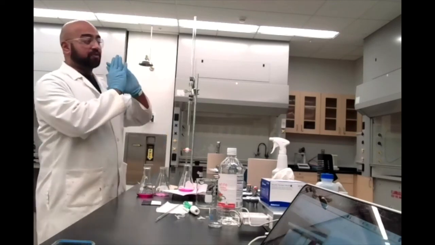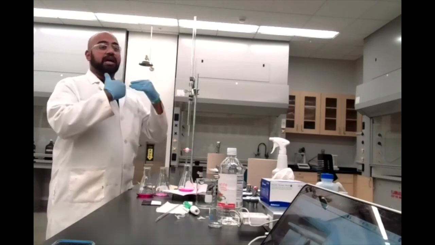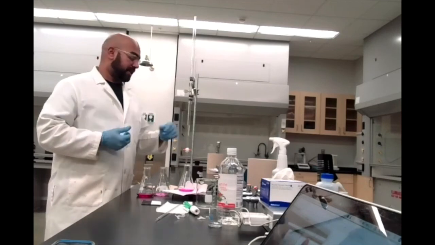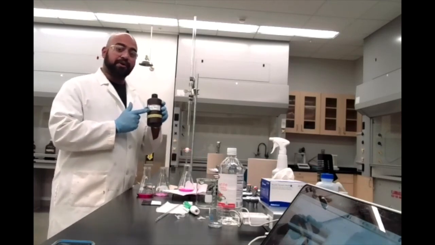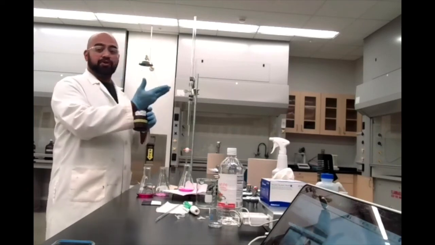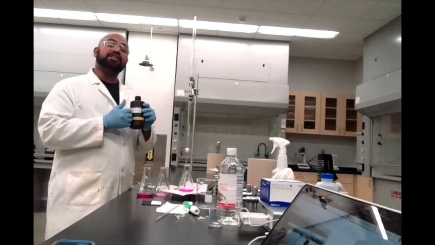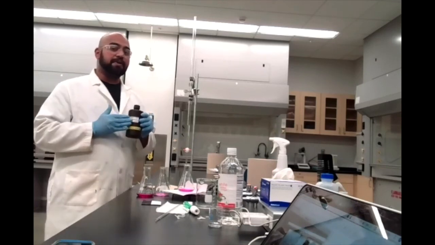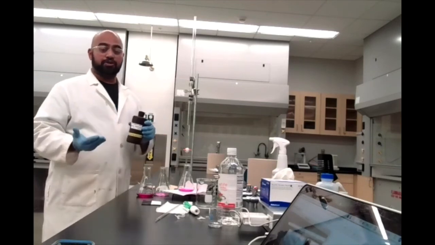Now, that average volume of sodium hydroxide is going to help us figure out the moles of sodium hydroxide. Remember, we found the molarity of sodium hydroxide because it was written on the bottle. Using the average volume and this molarity, you can solve for the moles of sodium hydroxide. Now remember, sodium hydroxide and acetic acid react in a 1-to-1 ratio.